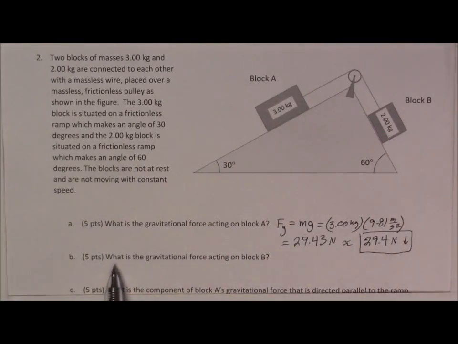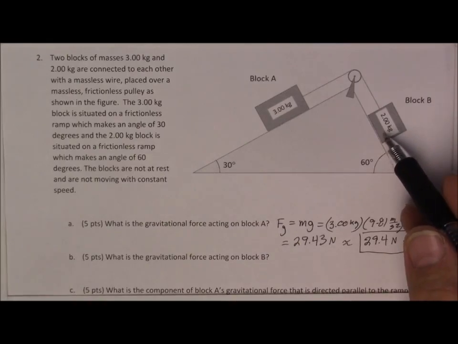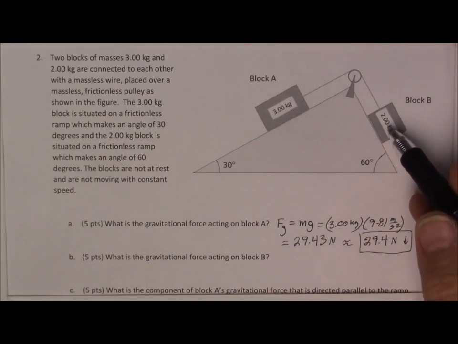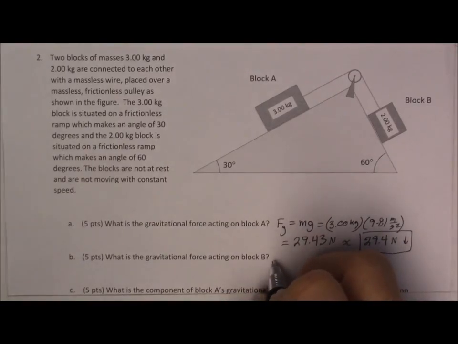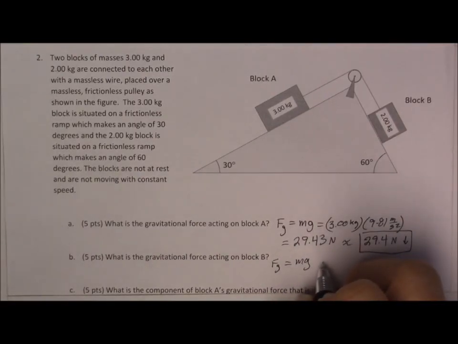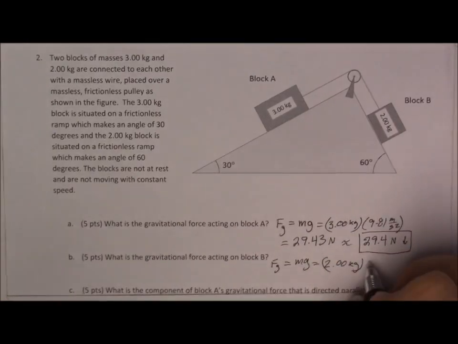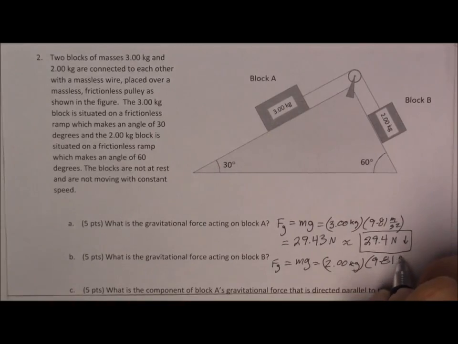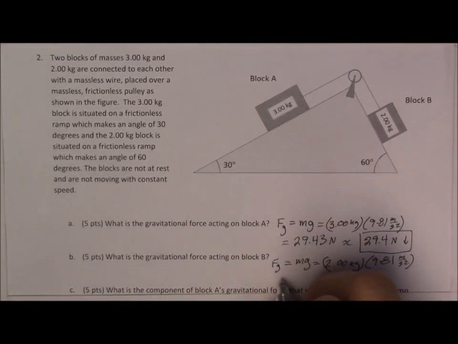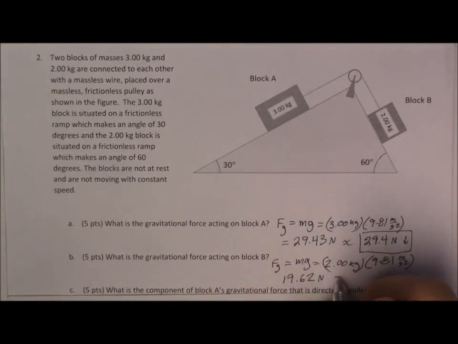Part B. What is the gravitational force acting on block B? Same exact situation, but with a different mass. The force of gravity on block B will be mg as before, but now it's going to be only 2 kilograms times 9.81 meters per second squared. Ends up being 19.62 newtons. We'll round that to 3 significant figures, calling it 19.6 newtons downward.